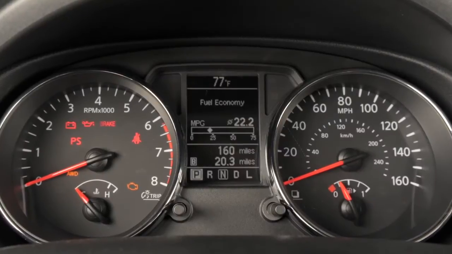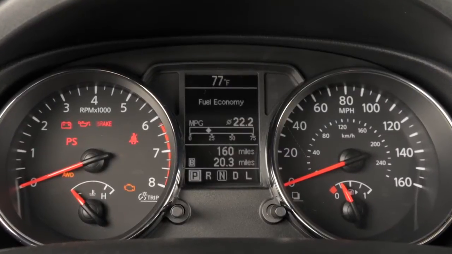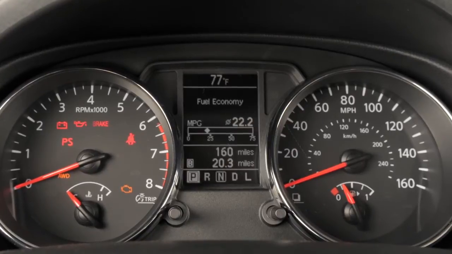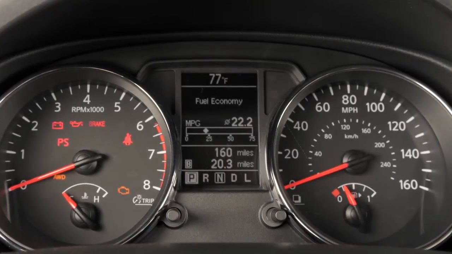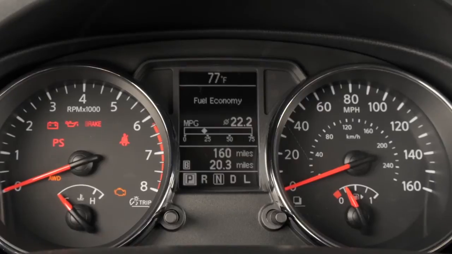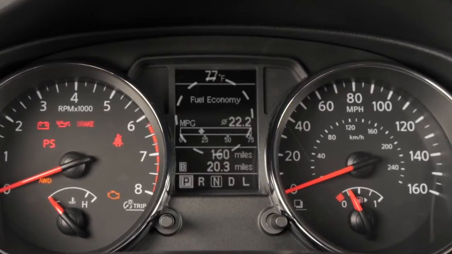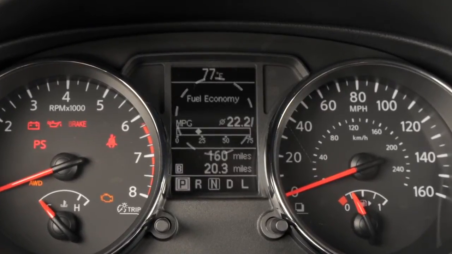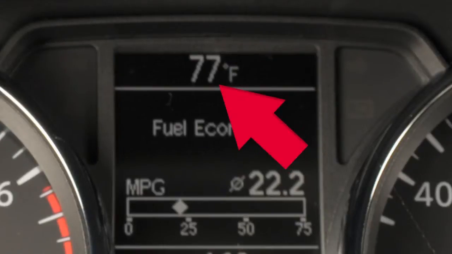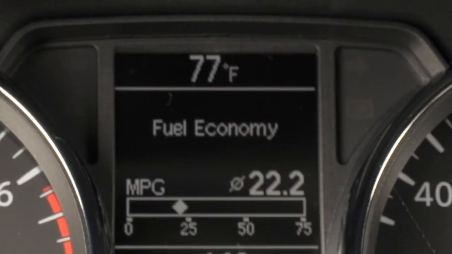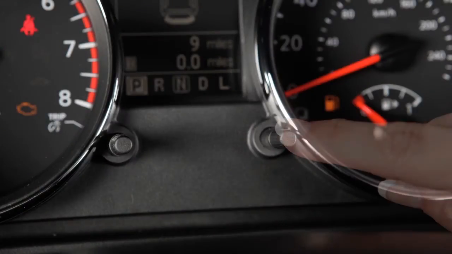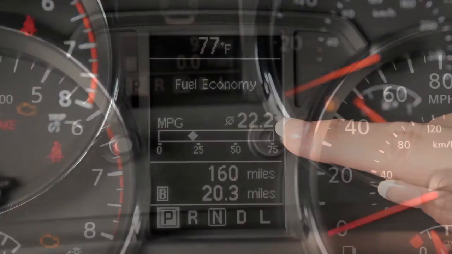The vehicle information display, located in the center of the instrument cluster, shows the driver multiple pieces of information, such as the trip computer and trip odometer. The trip computer display is located in between the tachometer and the speedometer. The outside temperature gauge can also be found on this display screen. Select among the modes by pushing the trip computer mode switch.